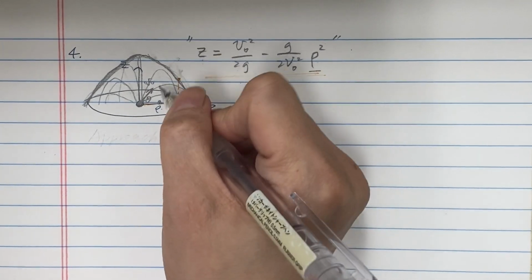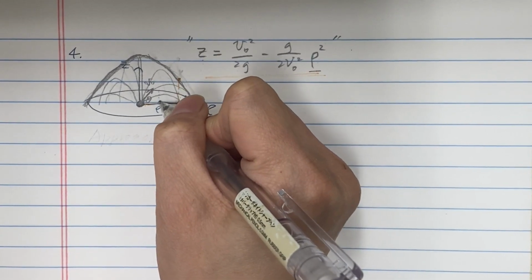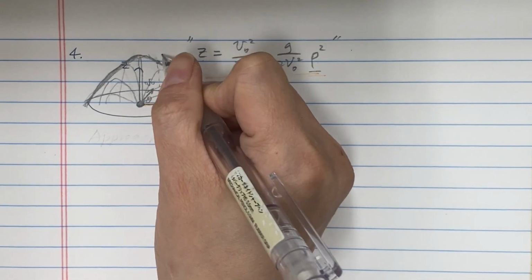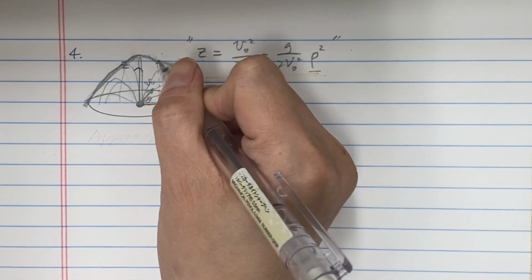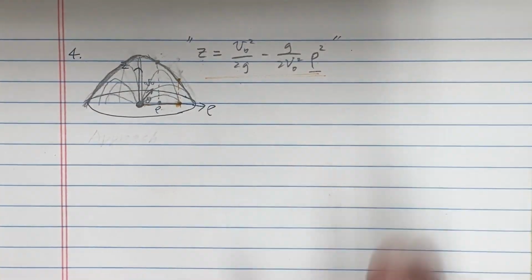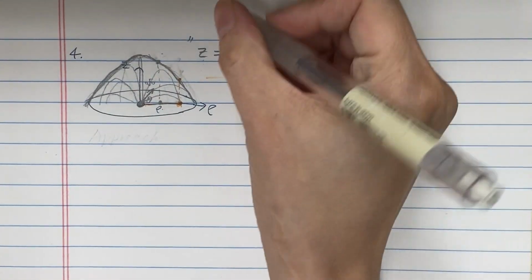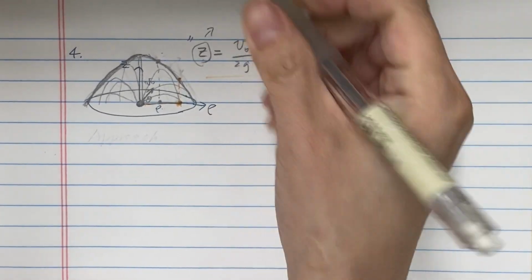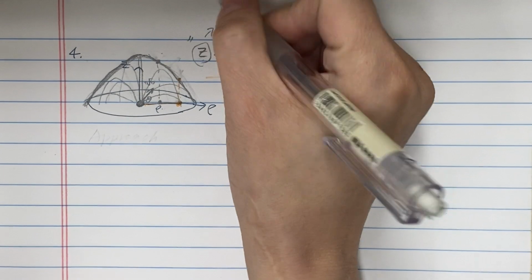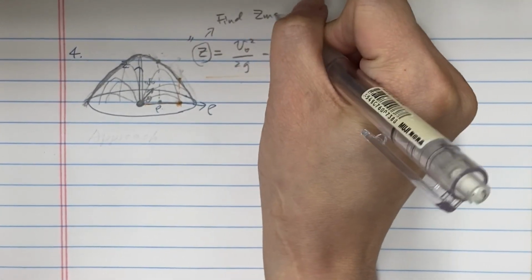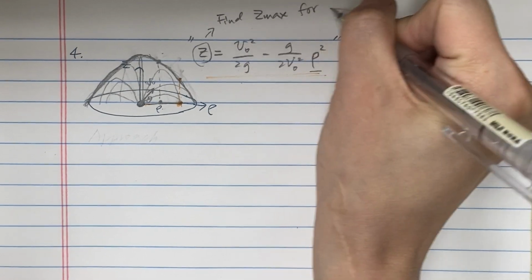Then you will get a z, and it will tell you that when rho is 1, the z here is the maximum z that you can possibly get throughout all the trajectories. So this equation is saying find the z max for each rho.